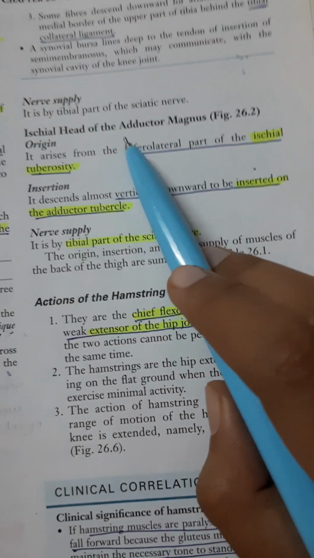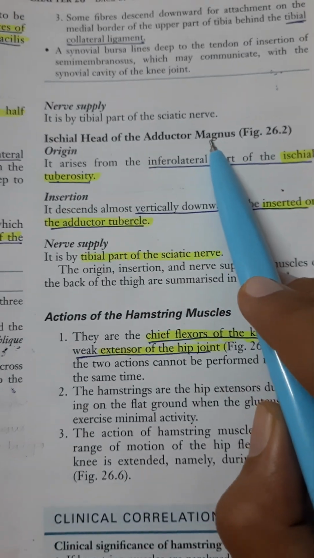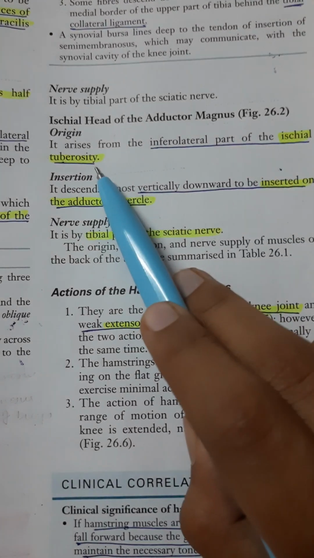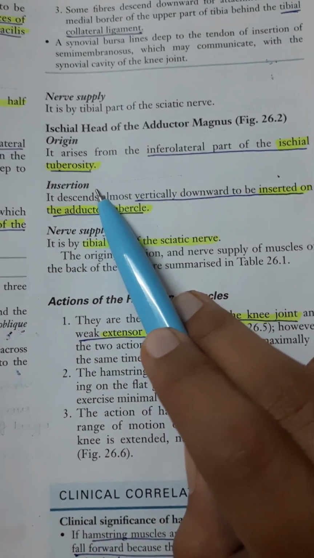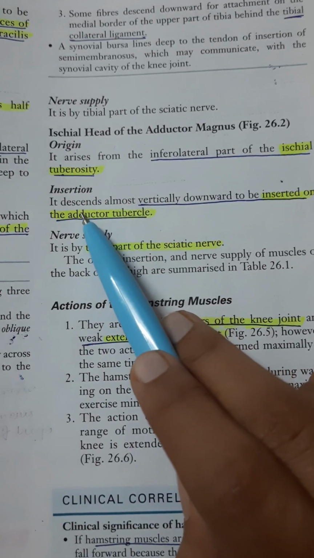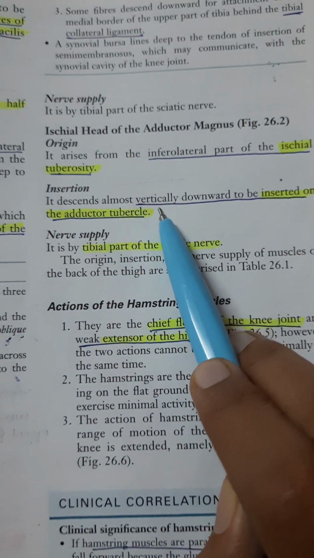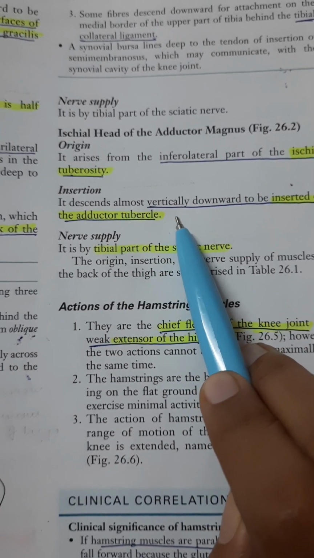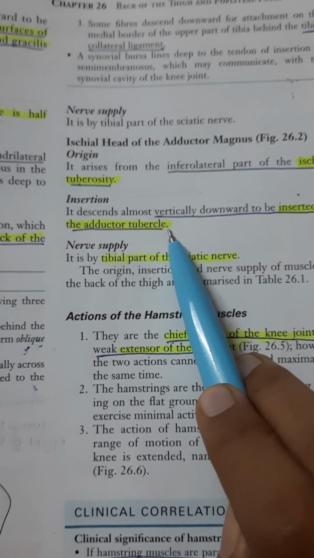Now the fourth muscle is the ischial head of the adductor magnus. The ischial head of the adductor magnus has its origin from the ischial tuberosity, but as an exception, its insertion is into the adductor tubercle. We said that the hamstring muscles have their insertion onto either of the leg bones, but here it is inserted into the adductor tubercle.